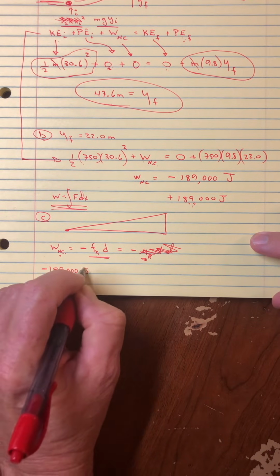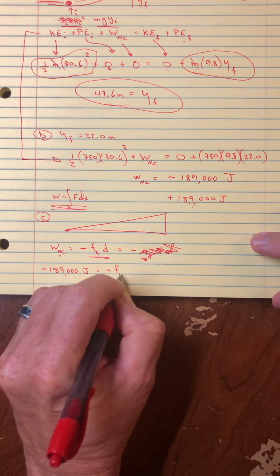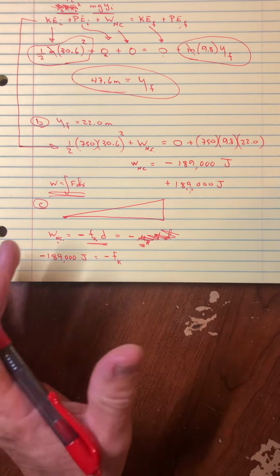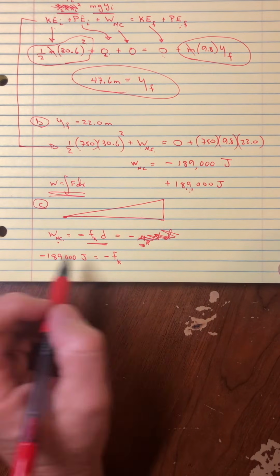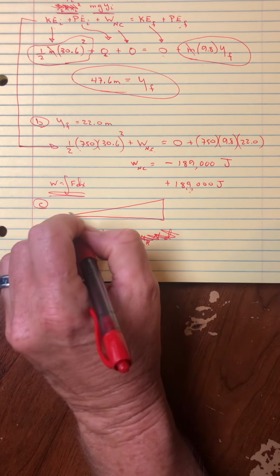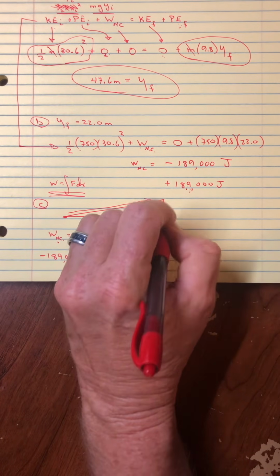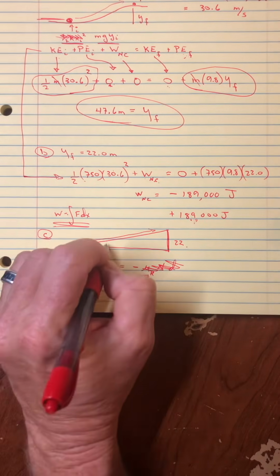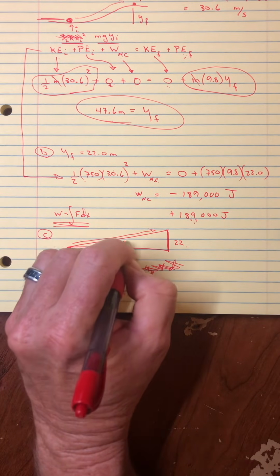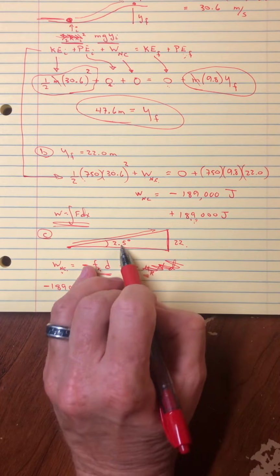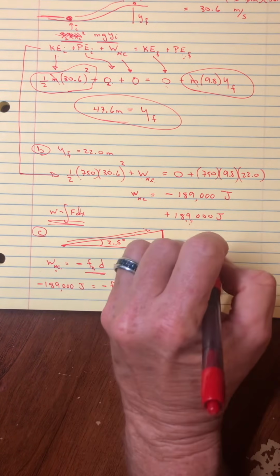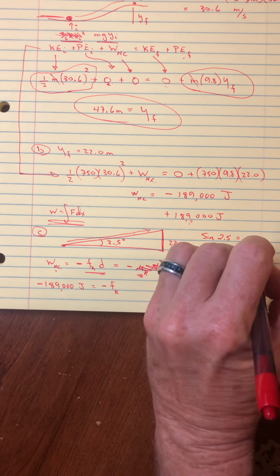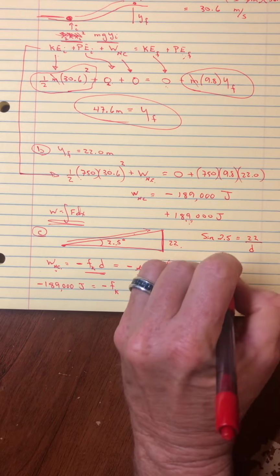189,000 joules. Then we have the negative force of friction. And we're going to have to do a little either geometry or trigonometry here to figure out the distance it traveled, because it goes up the hypotenuse, but we know that the vertical height is 22. That was the given part of the problem, and we know this is the 2.5 degrees. So it looks like we got the angle, we got the opposite side, and we want the hypotenuse. That sounds like a sine function. So sine of 2.5 degrees is 22 over distance traveled.